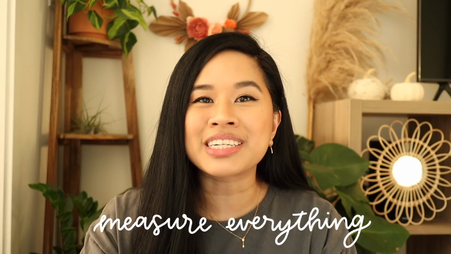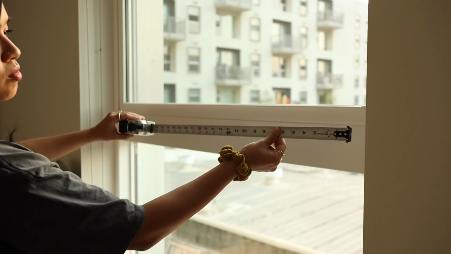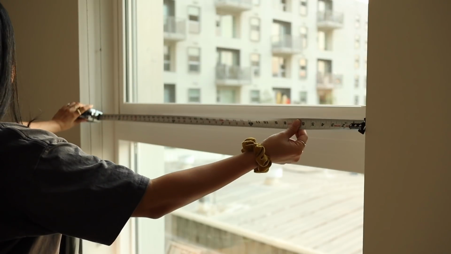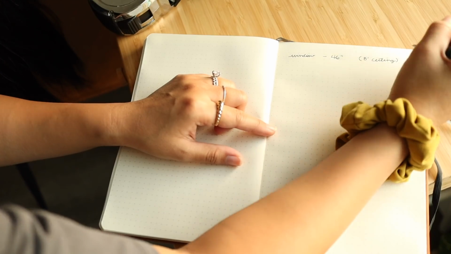So after dreaming up your mood board, it's time to really do the work to make sure that it fits within your space. So the second tip that I have is to measure everything. So everything from your floors to your windows to even doorways. Any specific features that you have in that bedroom, it's really helpful to just measure it out so that you have the right dimensions of everything and that you don't buy things that won't fit.